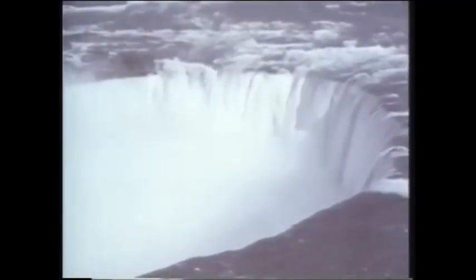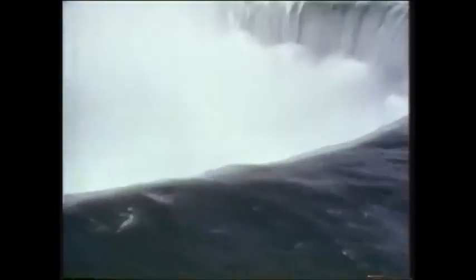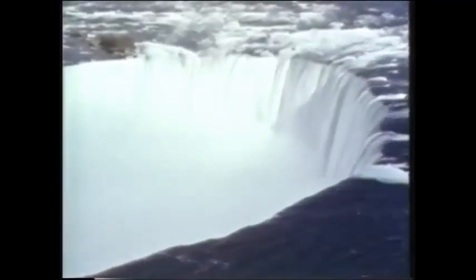Niagara, an Iroquoian word meaning thunder of water. The great waterfall in the river, which links Lake Erie with Lake Ontario. On one side of this Niagara River is the United States. On the other, only about 200 meters away, lies Canada.